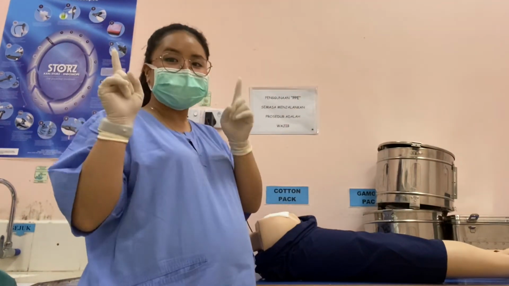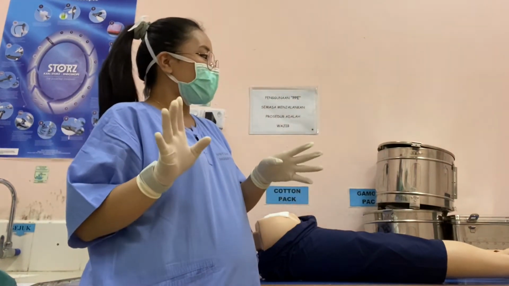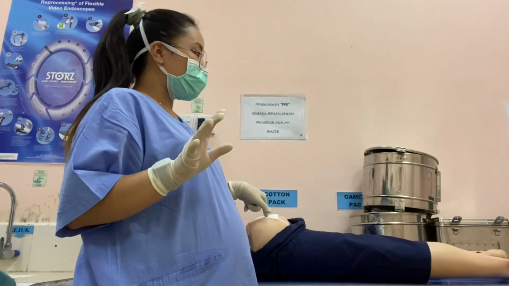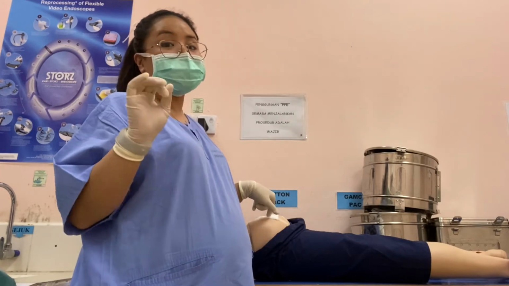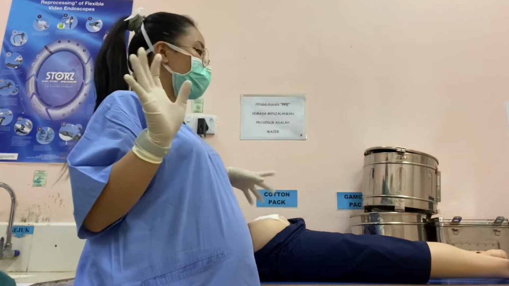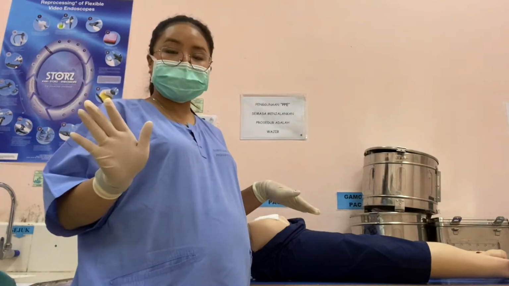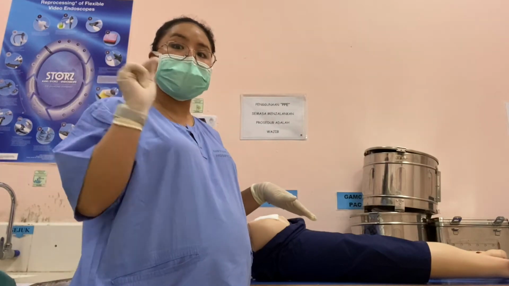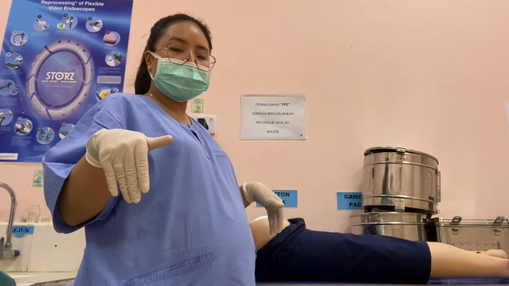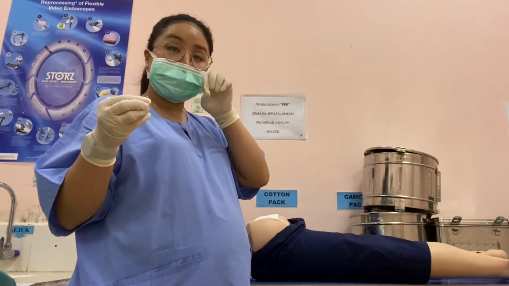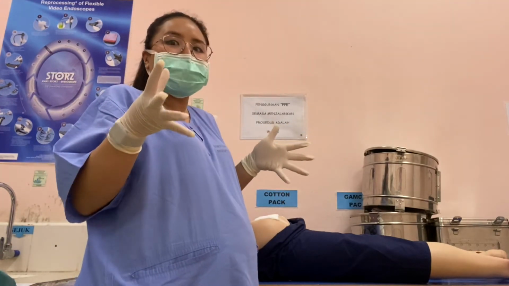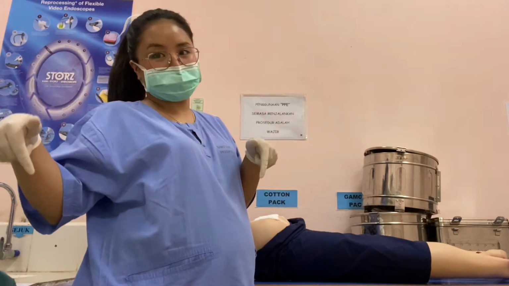But the disadvantage of injection at this area is that it can cause some anxiety, because when we cannot see the injection being poked into our body, it makes you more anxious about when the needle will be poked.